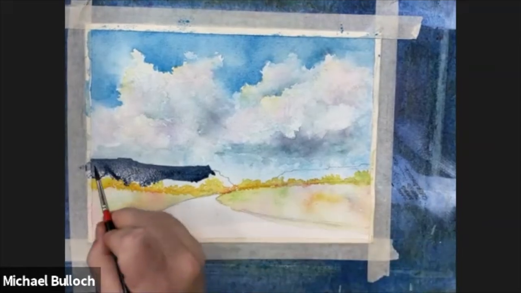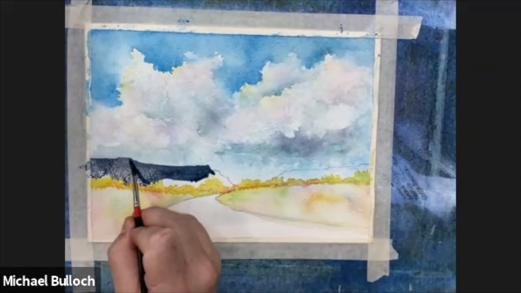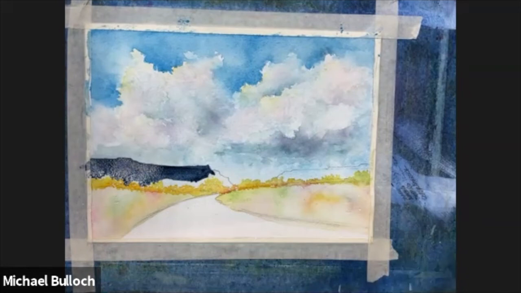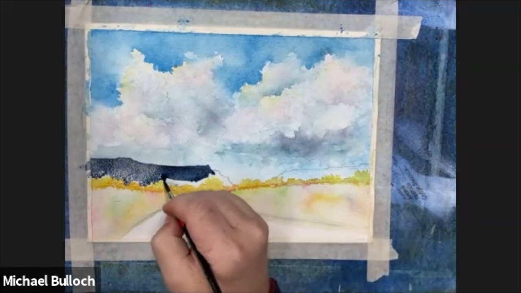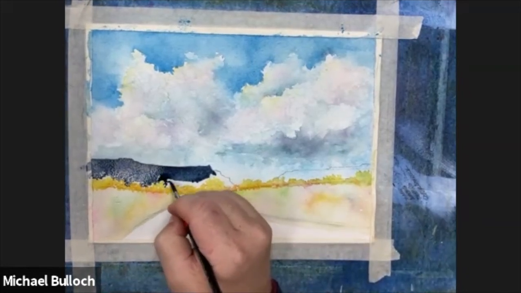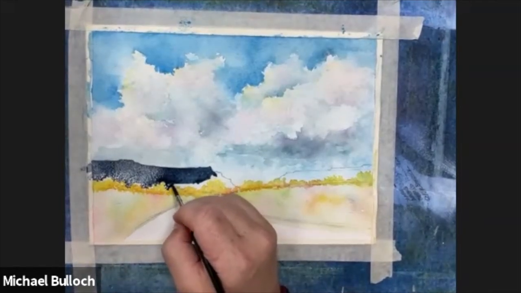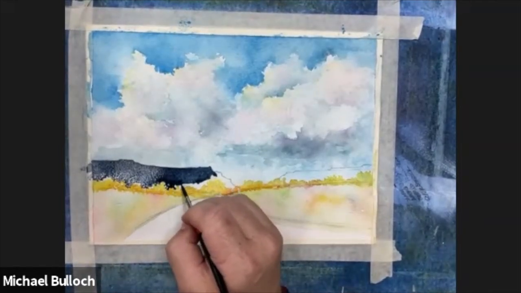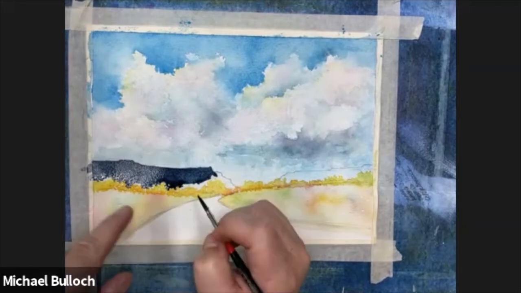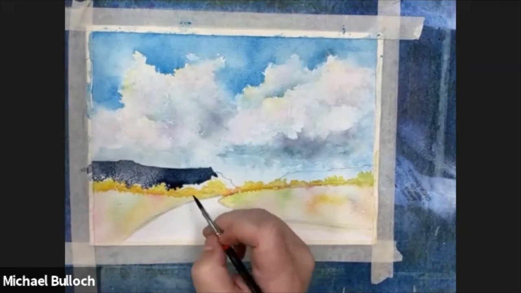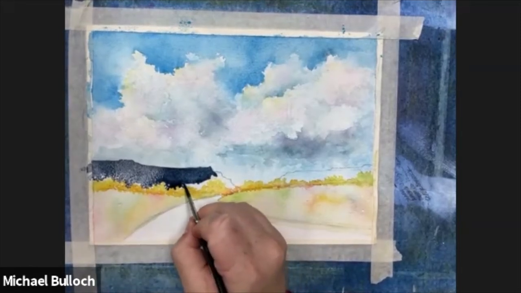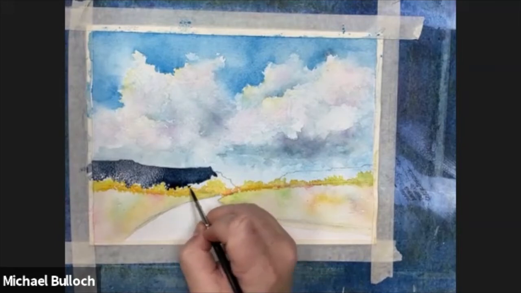I'm still trying to keep this fairly damp. I don't want anything to form yet. And I want this fairly dark because it's kind of a silhouette back there. This is a stormy sky that is in shadow from clouds and stuff. So I want it to be fairly dark.